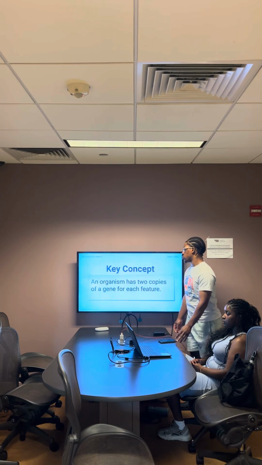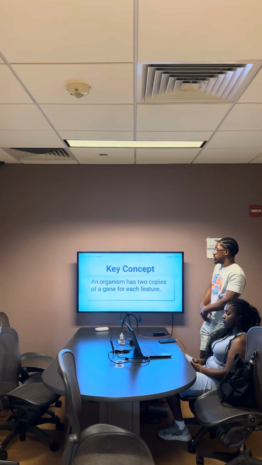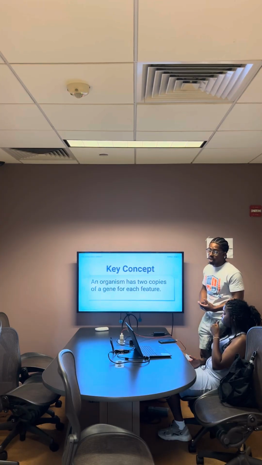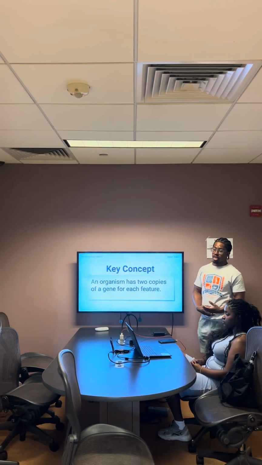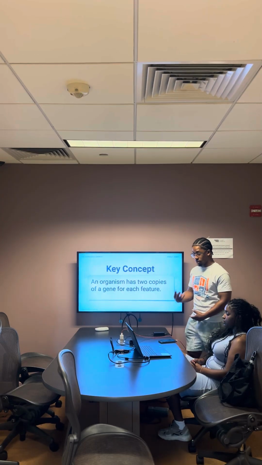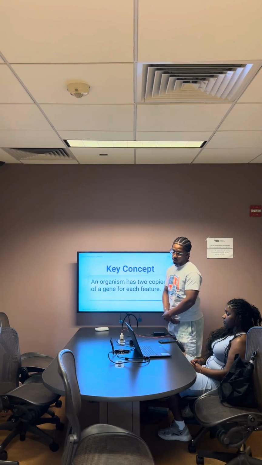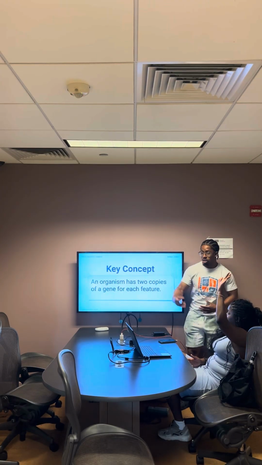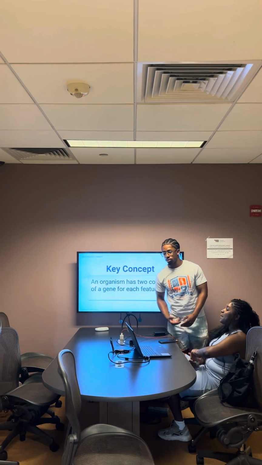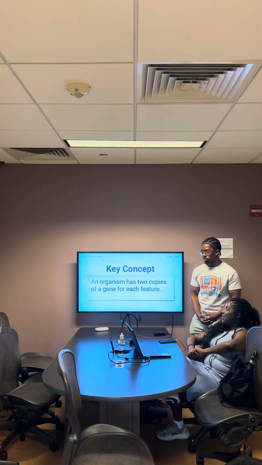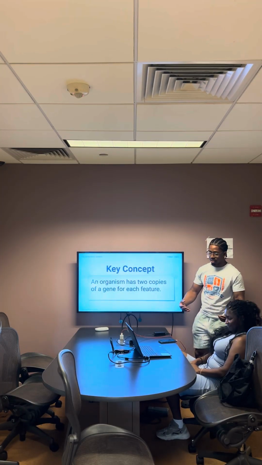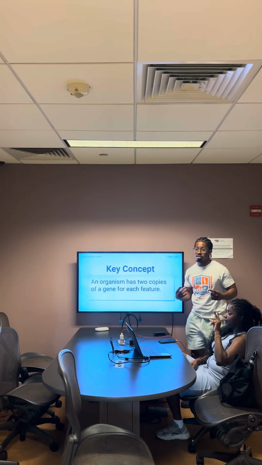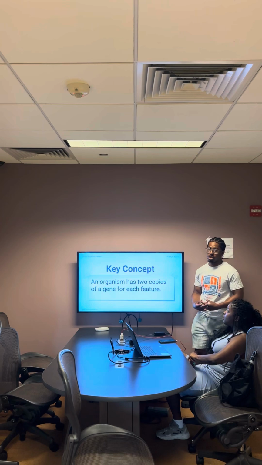Key concepts: an organism has 2 copies of a gene for each feature. So this is just something that you're going to need to remember as we go throughout our lesson. An organism has 2 copies of a gene for each feature. Do you know where those 2 copies come from? Very quickly, stamp it. Mommy and daddy tangled. We'll leave it as they come from the parents of the organism. You have 2 parents. The parents, keyword 2.